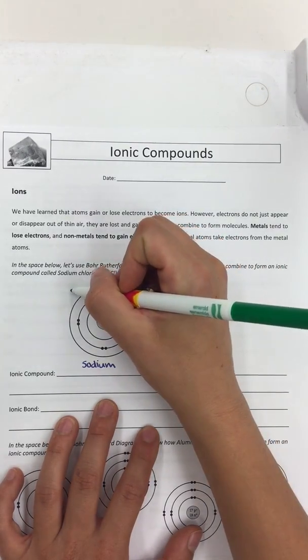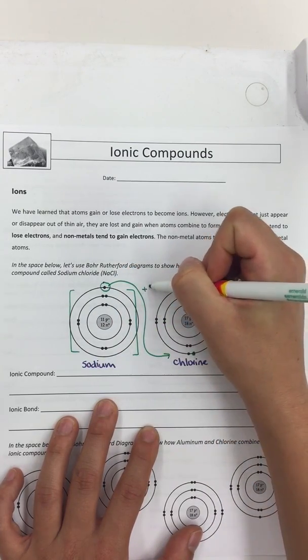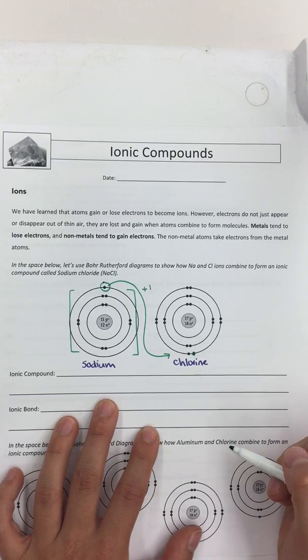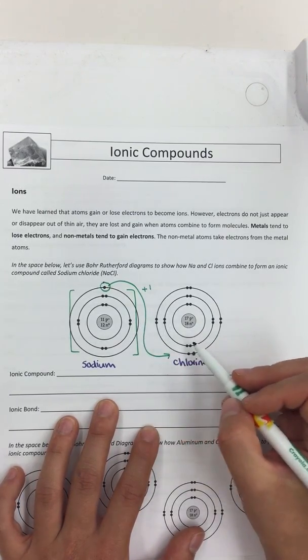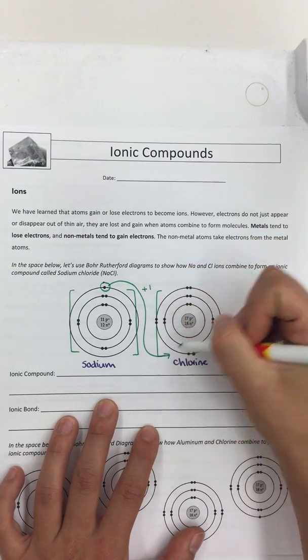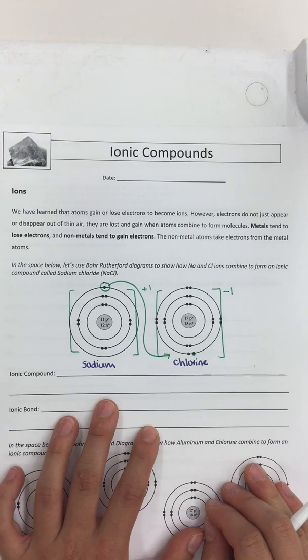So now sodium has lost its electron. It now has a +1 charge since it's lost 1. And chlorine, which has gained an electron, now has a -1 charge for gaining 1 electron.